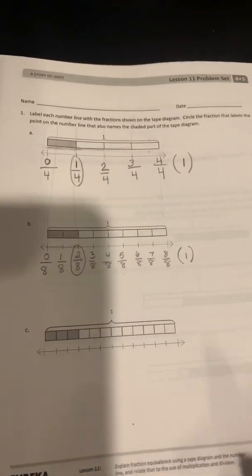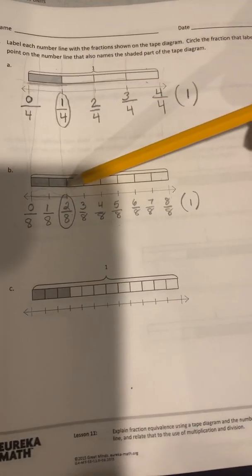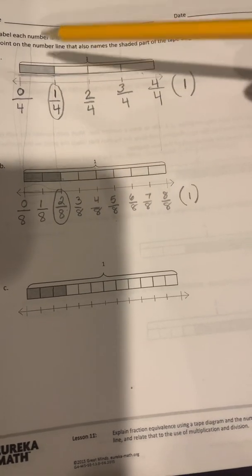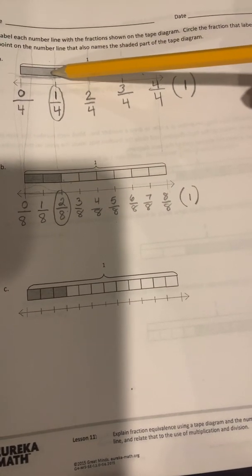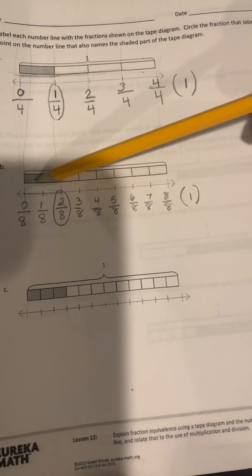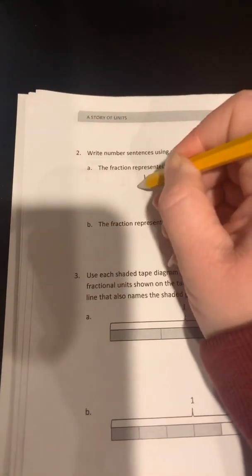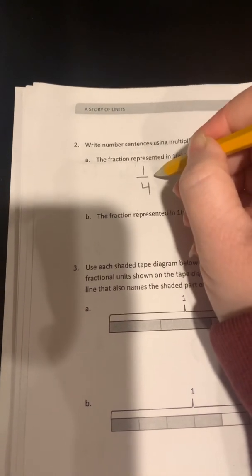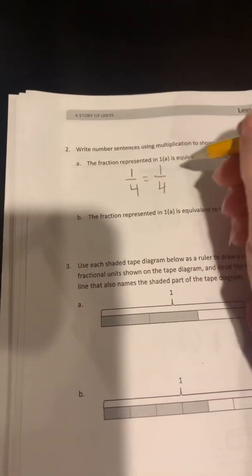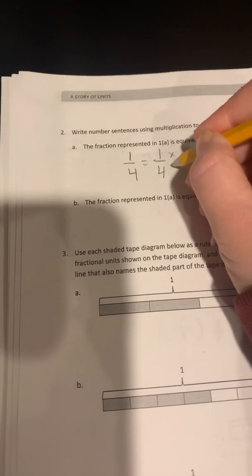Let me just go back and finish that other problem real quick. So you needed to show that basically this is the same as this. So what you're going to do is take this 1/4 and multiply it into 2 parts. And look what happens. So I am taking my 1/4, which is that first number line, and I'm going to show you that that 1/4 is the same as 2/8, because I'm taking my 1/4 part and I'm multiplying it by 2.